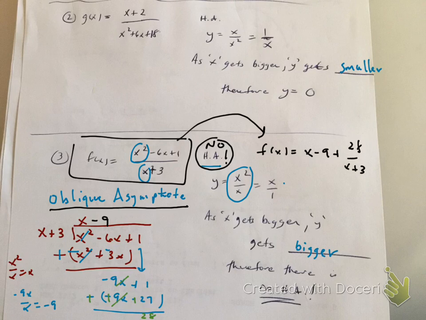So the oblique asymptote is going to be this line right here, y equals x minus 9. It is the non-remainder part of your division process. What do you do about the remainder? I'll explain that when we do an example later. So to find the oblique asymptote, you have to do long division.